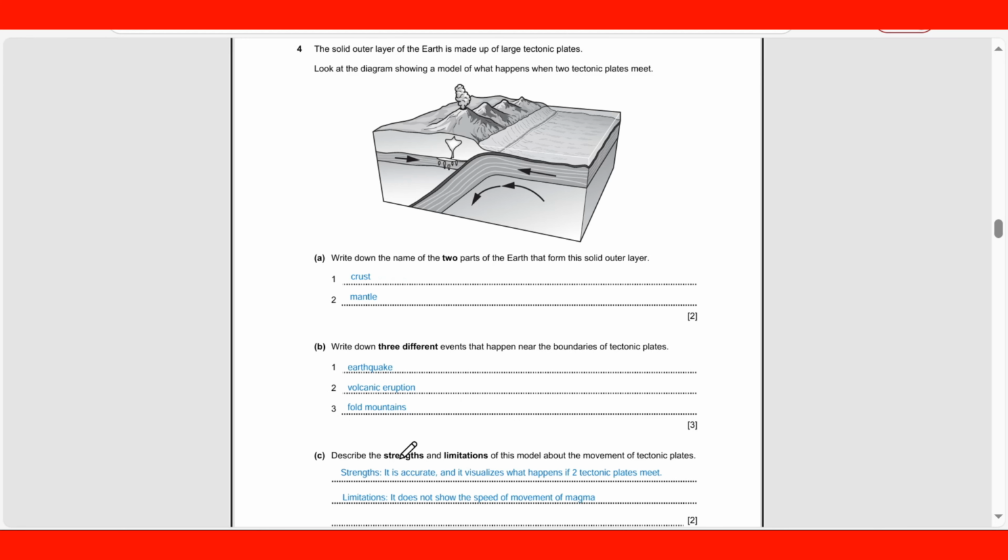For the strength, it's accurate and visualized, showing what happens if 2 tectonic plates meet. The limitation is that it does not show the speed of movement of magma. It only shows the direction. We hope it's clear. So fault mountains, volcanic eruptions, and earthquakes are what happen at the boundary.